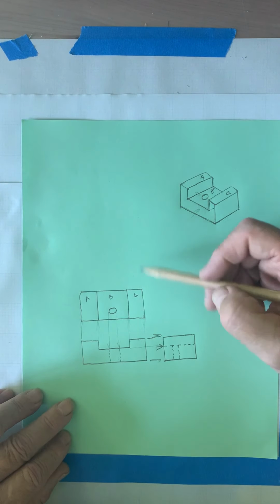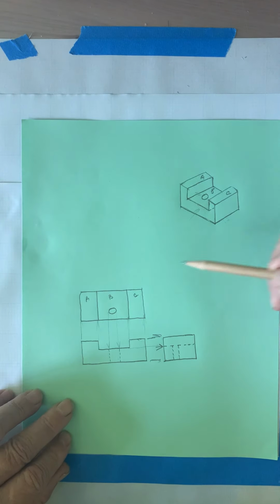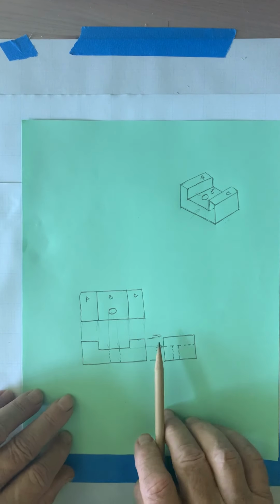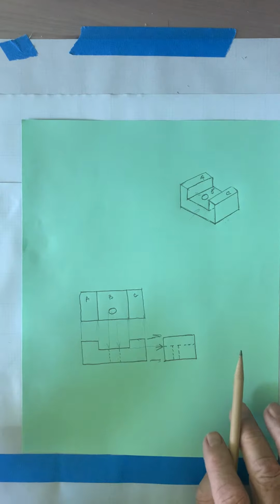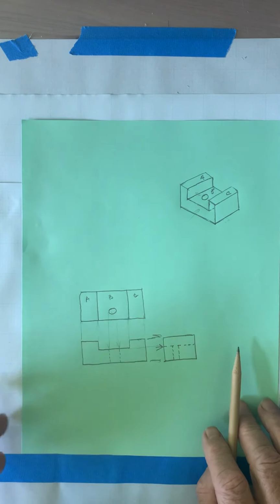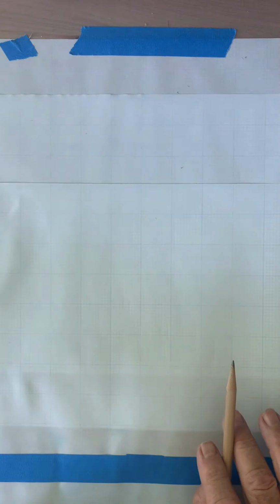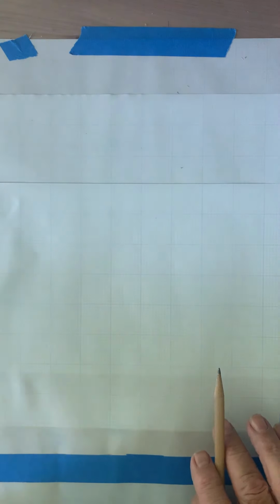Later, we'll go back and we'll start adding the actual dimensions and notes. What's the size of that hole? How accurately does it have to be made? But for right now, we're just looking at shapes. All right, let's see. I got another one here.